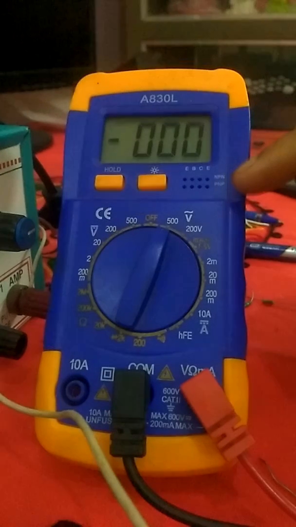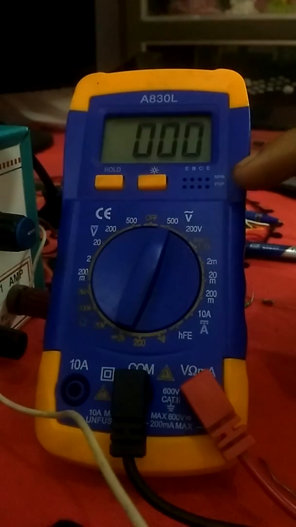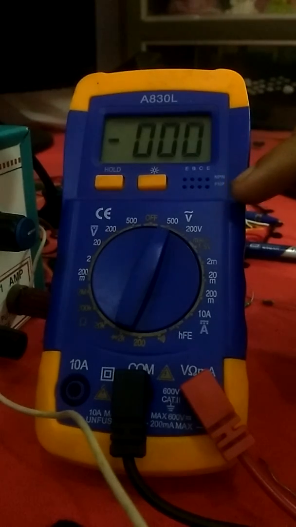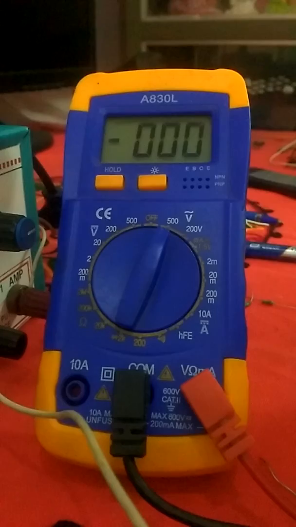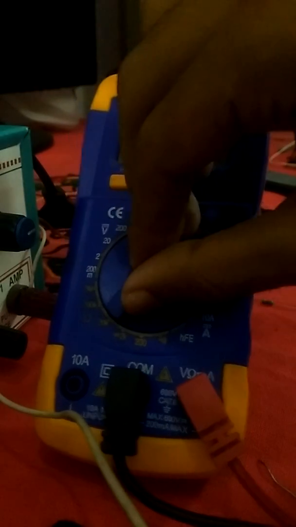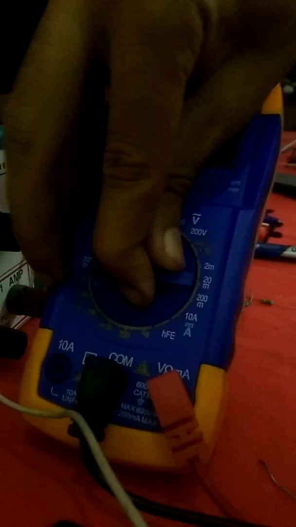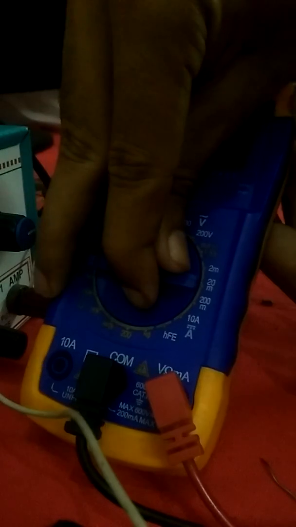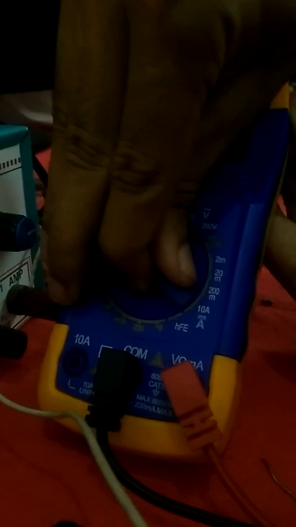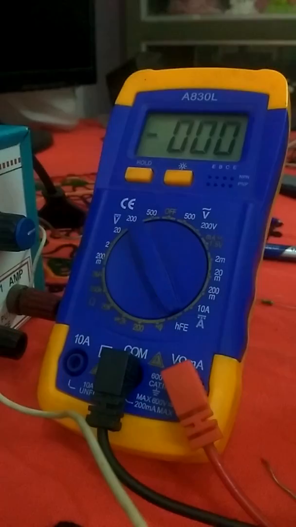This is a very easy process. And when we are measuring the HFE of a transistor, we have to rotate this knob to where it is written HFE.